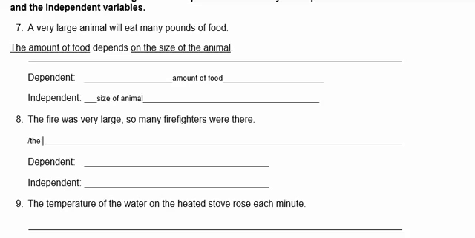Again, the first part is going to be the dependent. The amount of firefighters depends on what? It depends on how big the fire was. Again, the size of the fire.